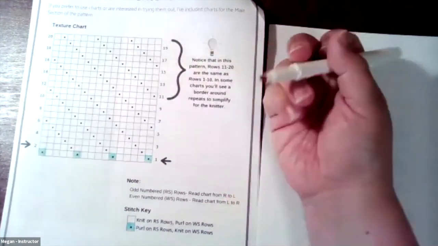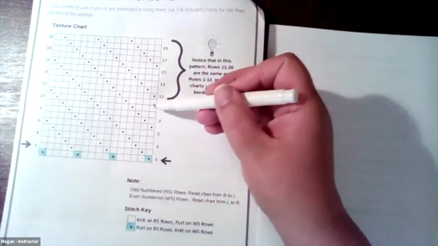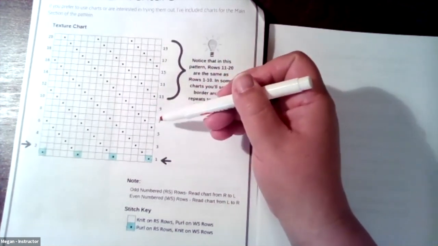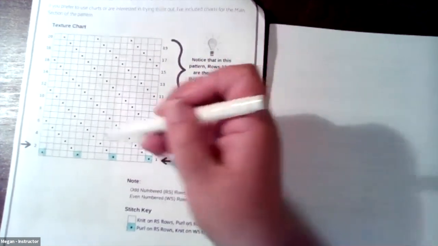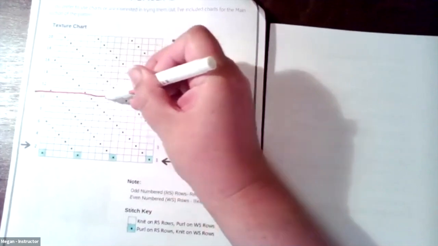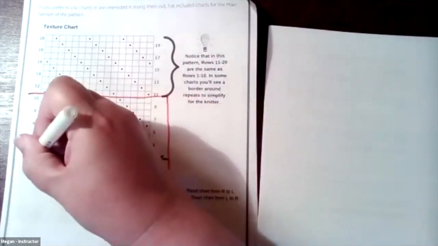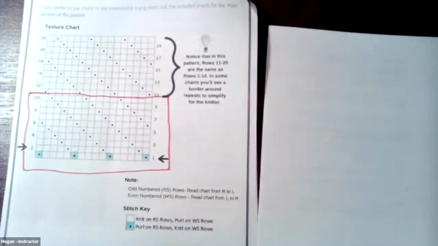On some patterns, they'll do a big thick border around that. So you might even see just rows 1 through 10, and then it would say repeat in the directions. When you see that in patterns, sometimes it's like this, where you have a big thick border around the repeat area. You see a little lace in a sock where they only want you to repeat a certain section.